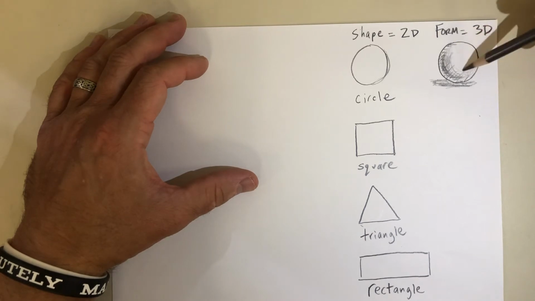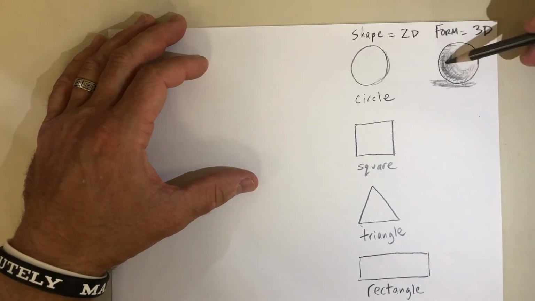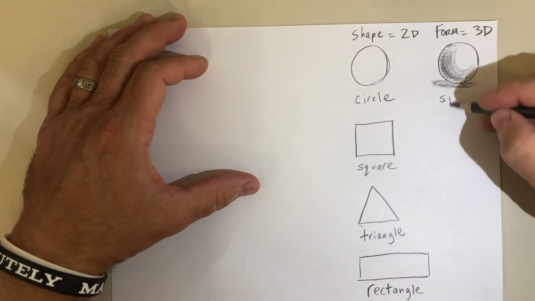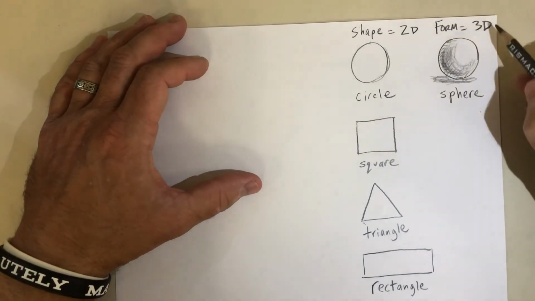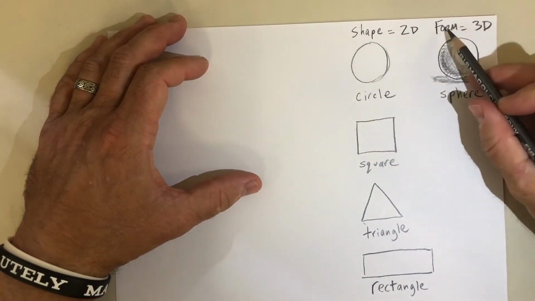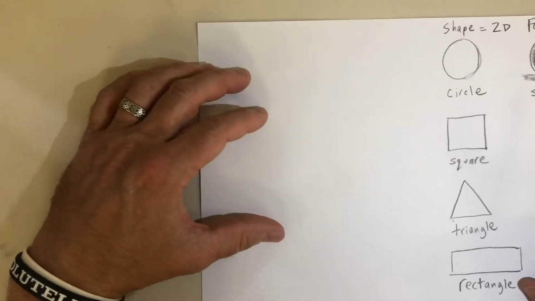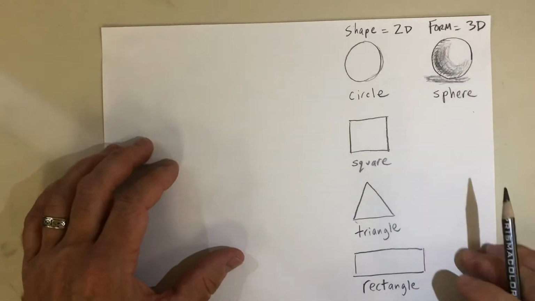And all of these will work to create the illusion that you're not just looking at a circle, you're now looking at a sphere. A sphere is a 3D form. Okay. Circle, sphere.